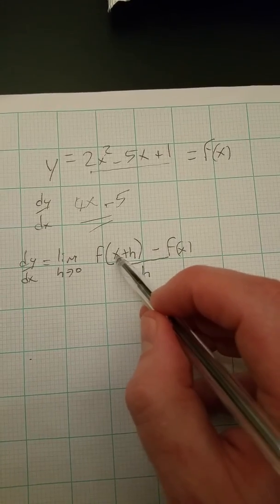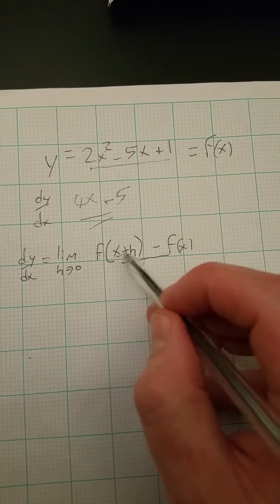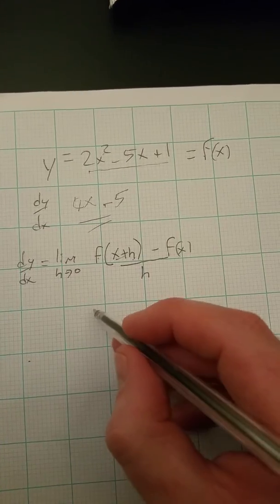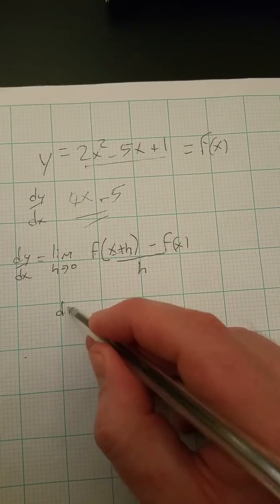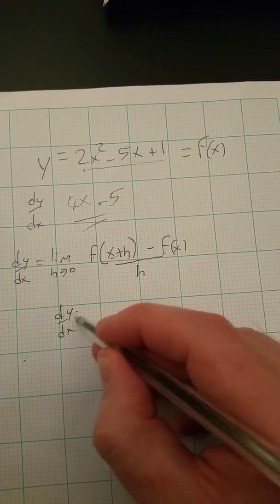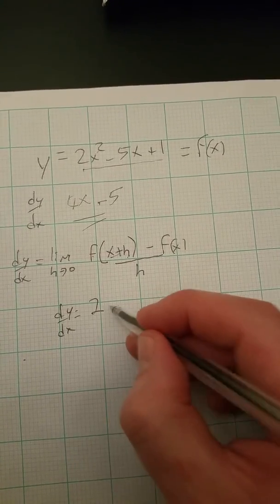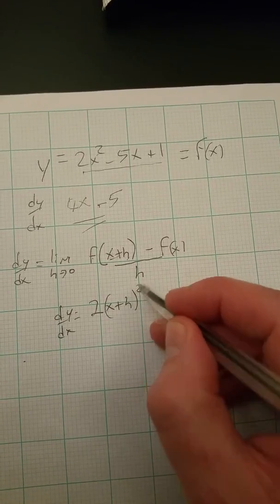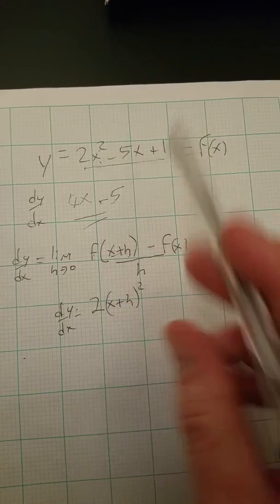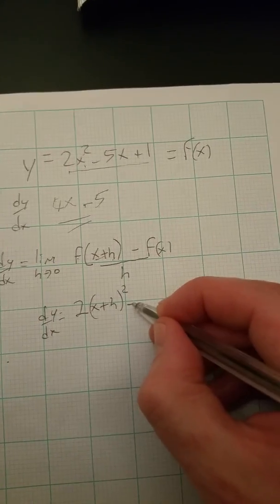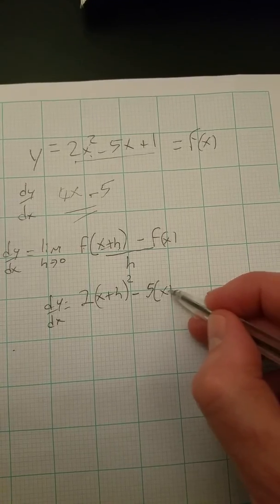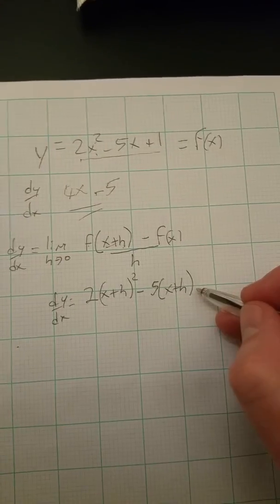So in the first part, you have to put x plus h everywhere you see x. It's going to look like this: dy/dx equals 2 times x plus h squared, because it was x squared up there, minus 5 by x plus h, plus 1.